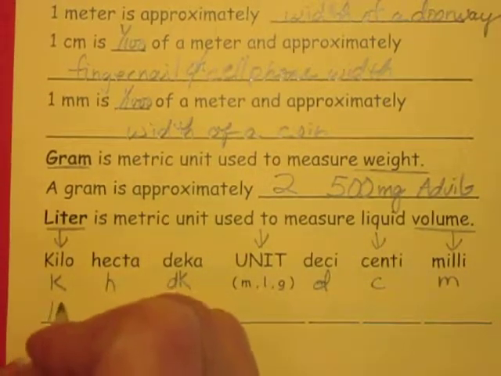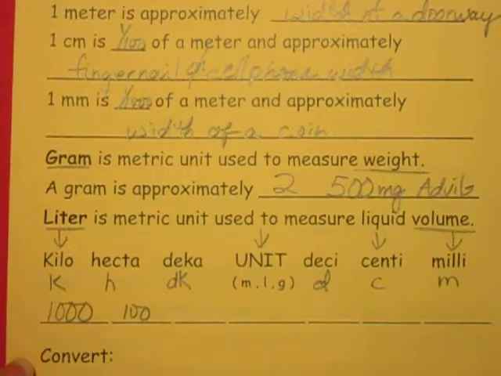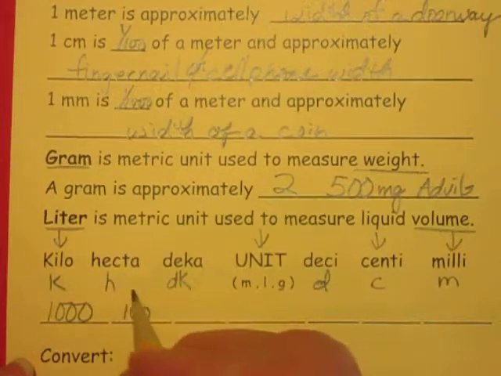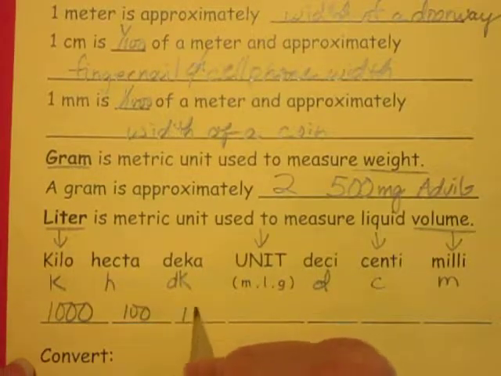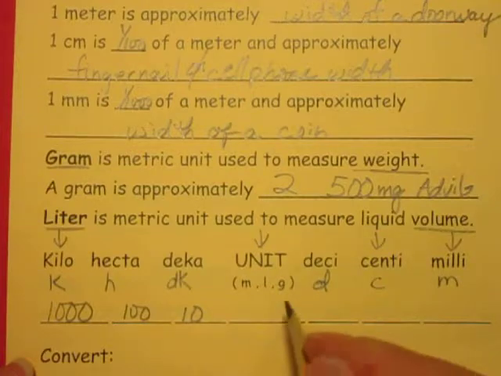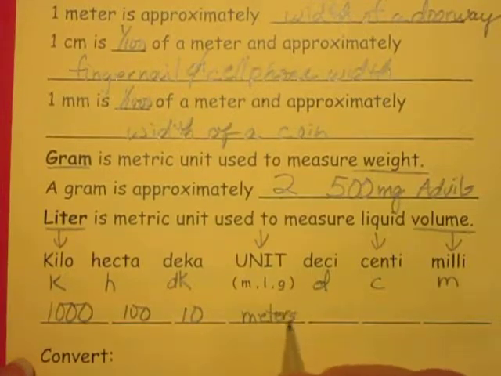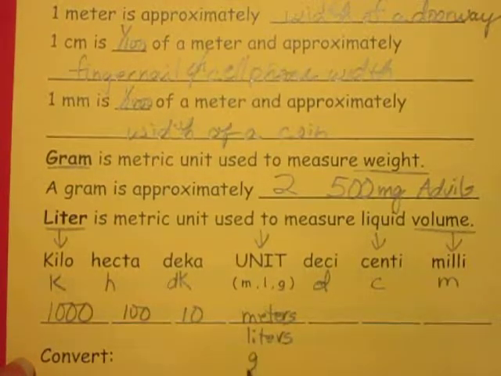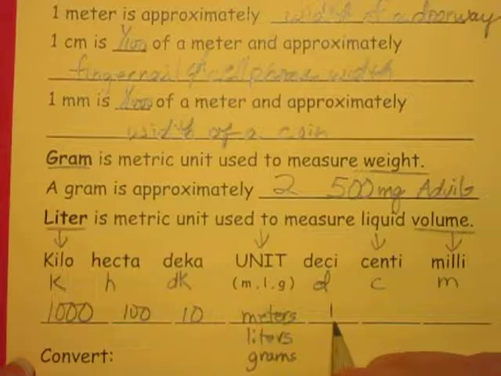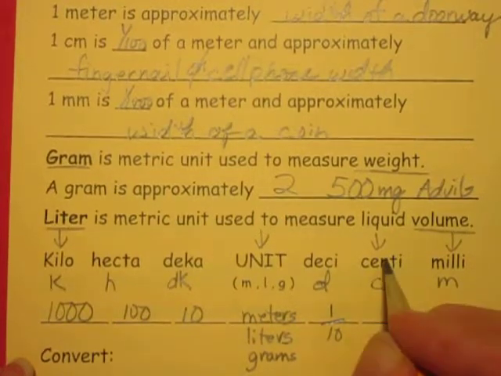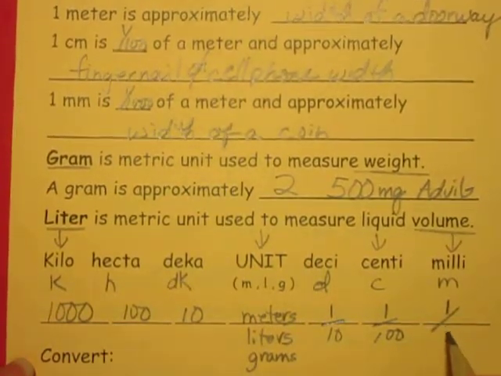I think many of us know that kilo stands for 1,000 of whatever it is that we're dealing with. Hecta stands for 100. That comes from the English measure of hectare, which is 100 by 100 measures, but I don't think anybody recognizes that. Deca is 10 of whatever our unit is. And then our middle item here, whether we're talking about meters, liters, or grams, is just a single whole unit. The next measure down from that is deci, and that is 1/10. So you've got a fraction now, 1/10. And the centi is 1/100th, and the milli is 1/1,000th.